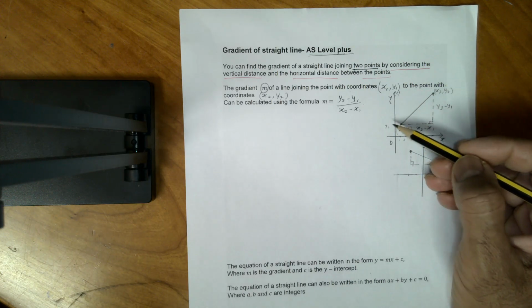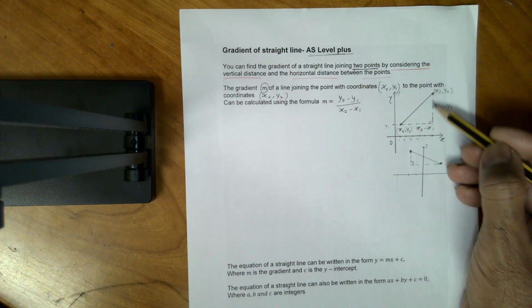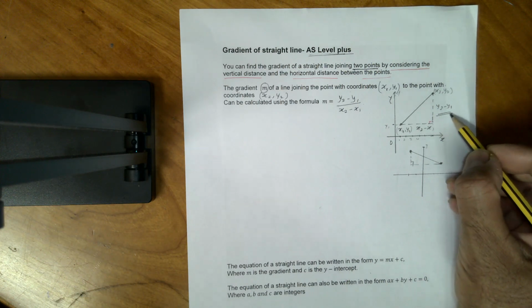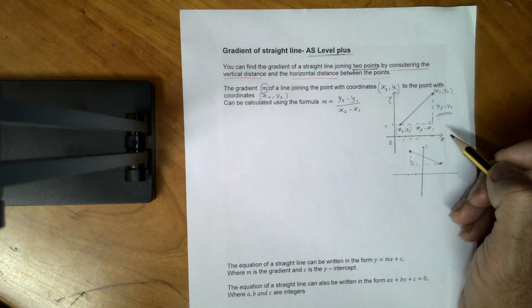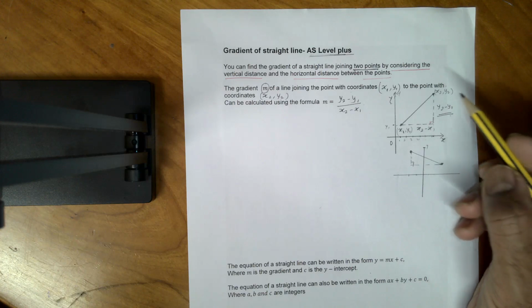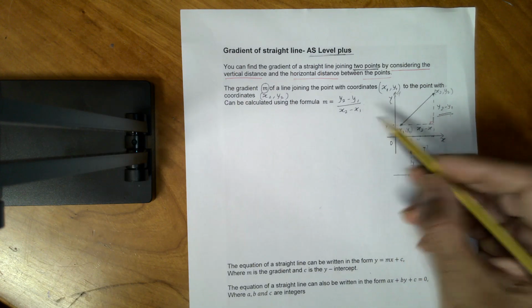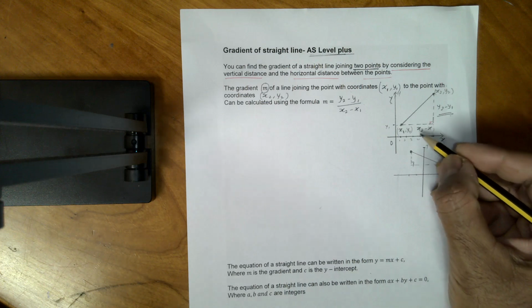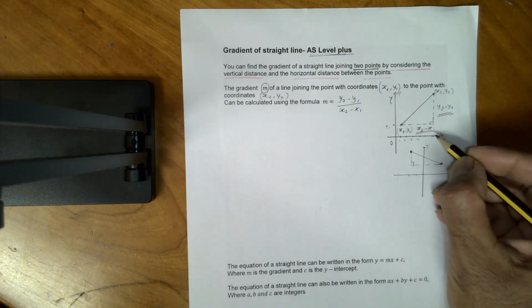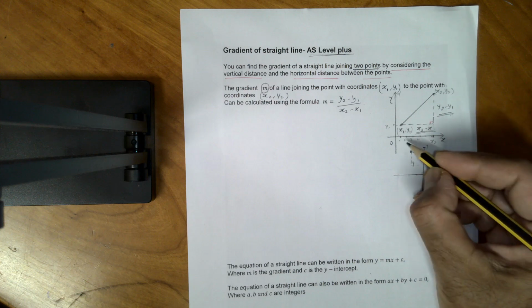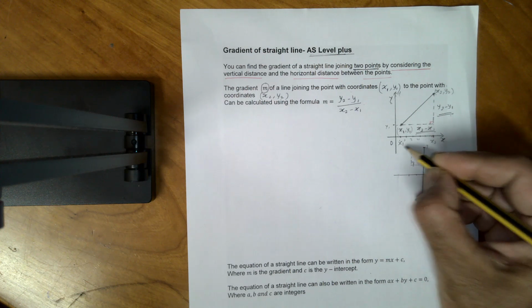That will show you this part, from here to here. That's why I have written here y2 minus y1 over x2 minus x1. That is the change in x value, and that's why I have written here x2 minus x1. x2 is this one here, and this is your x1.